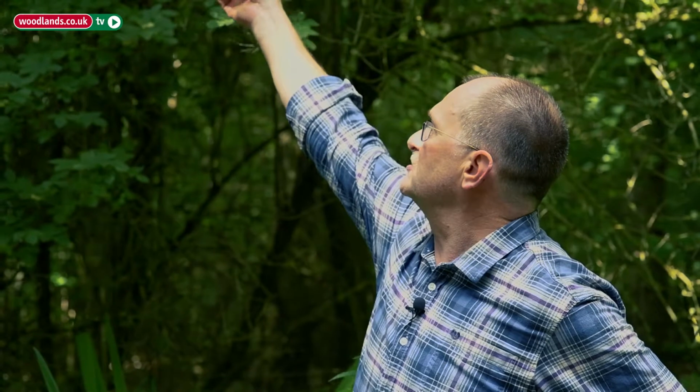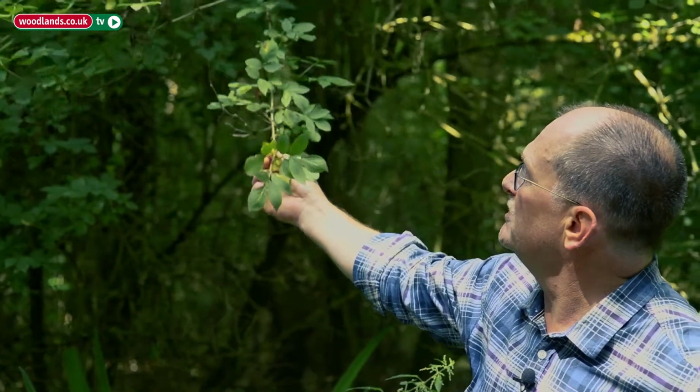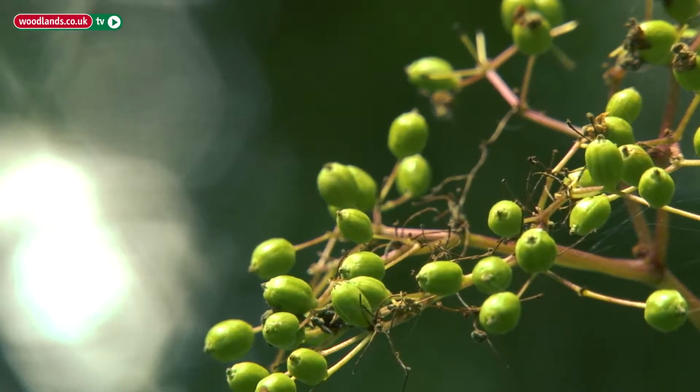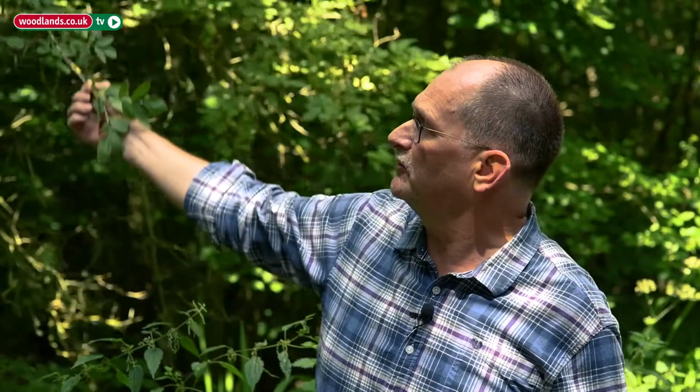So this is an indicator species. It's elder, which is a shrubby tree. The berries make a very nice wine, and you can also make a syrup for putting over ice cream and things like that, so it's got quite a lot of uses.